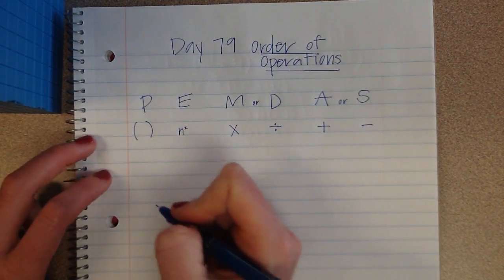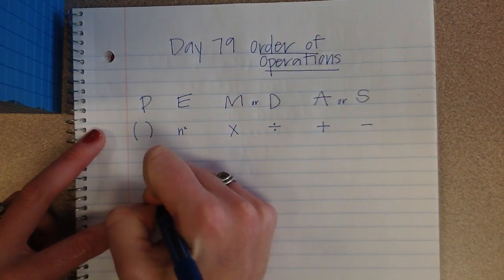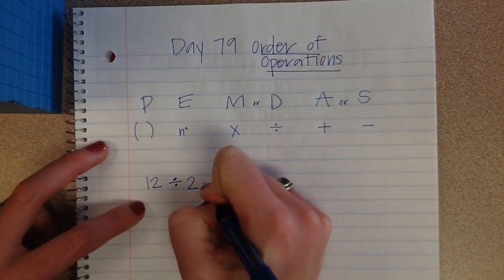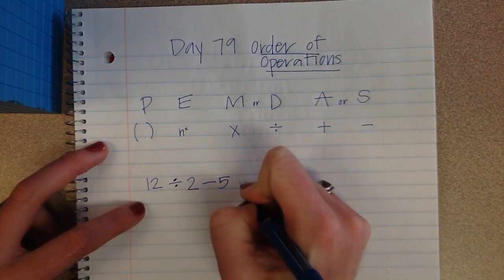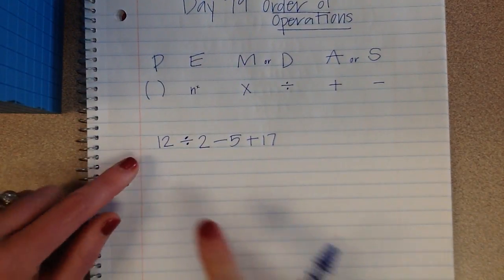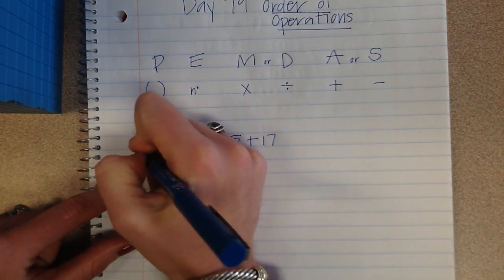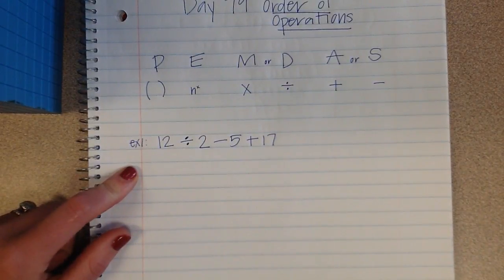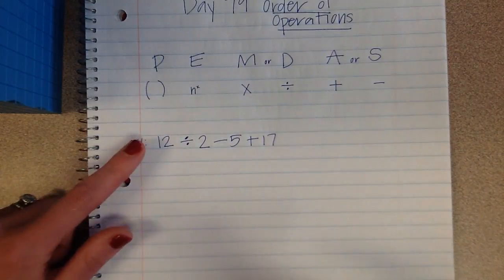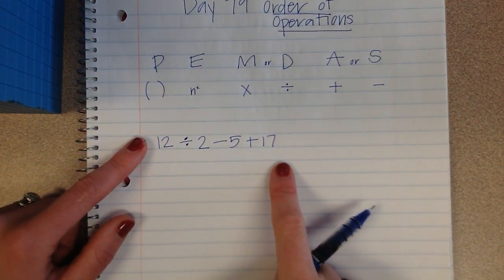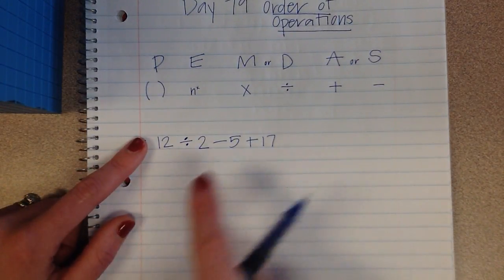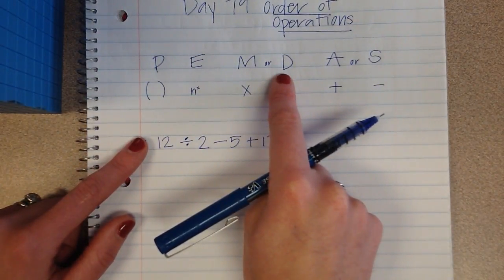The first problem we're going to do is 12 divided by 2 minus 5 plus 17. Okay, so I'm going to put a little EX1. New line. Every single time I have a new line, I'm going to start back over again with my rules. Do I have any parentheses? I don't. Then I'm going to go to the next one. Any exponents? I don't. Multiplication or division.